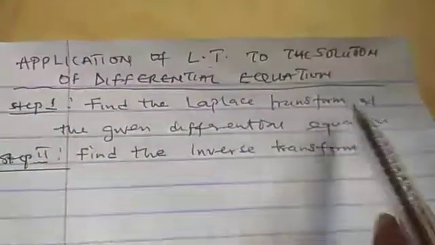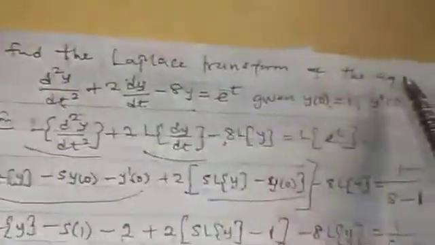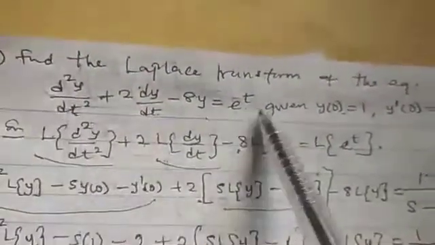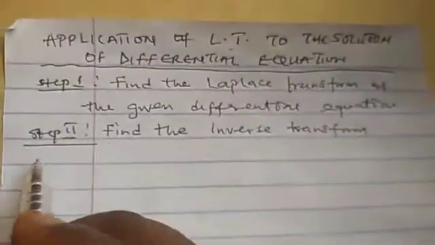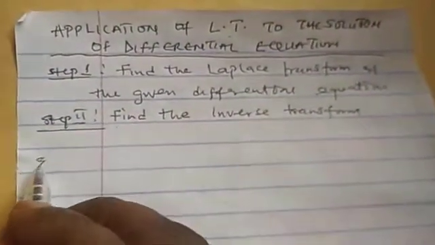Step 1, we find the Laplace transform of the given differential equation. Just like this. As we want to find the solution of this differential equation, our first step is we find the Laplace transform, which is this. That's the first step. The second step is that we now find the inverse transform. So let's take this as an example.